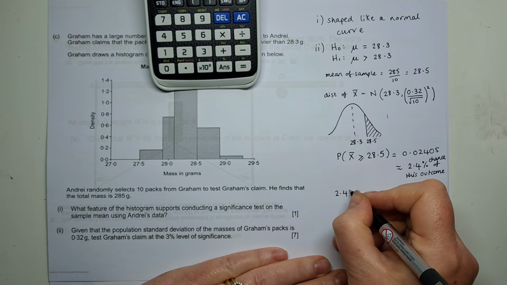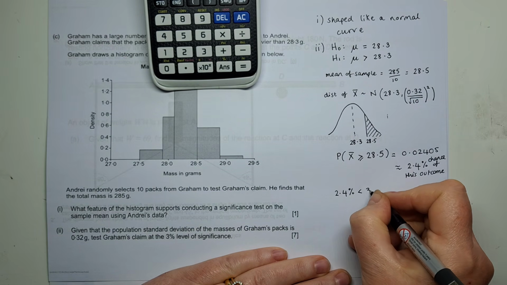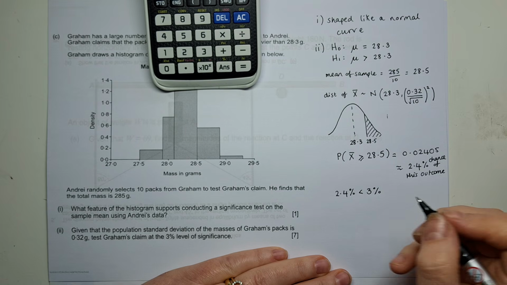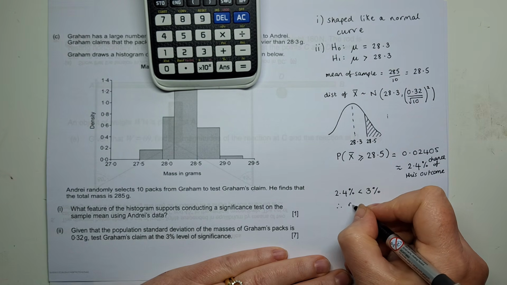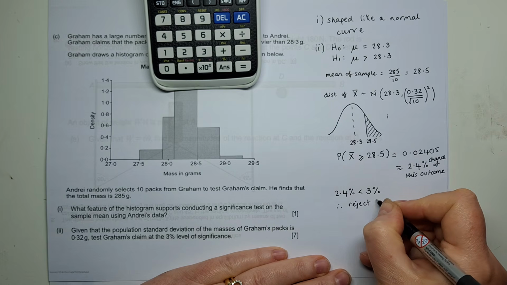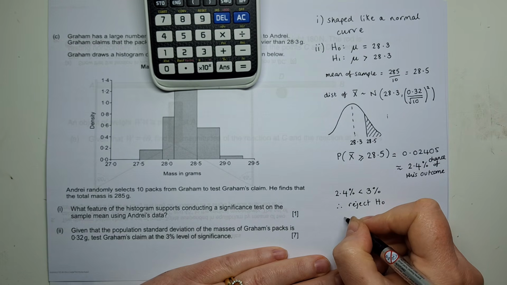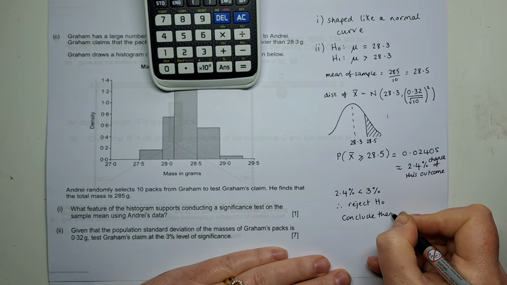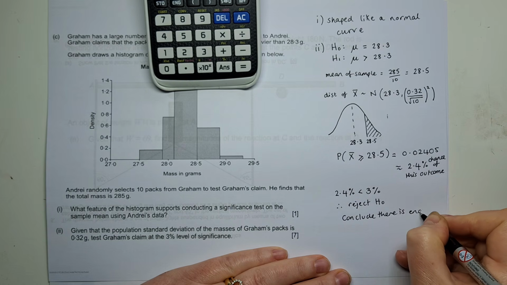And that's going to be below our level. And when it's below, then we're going to say that's low enough for us to reject H0. We're going to reject H0 and conclude there is enough evidence.